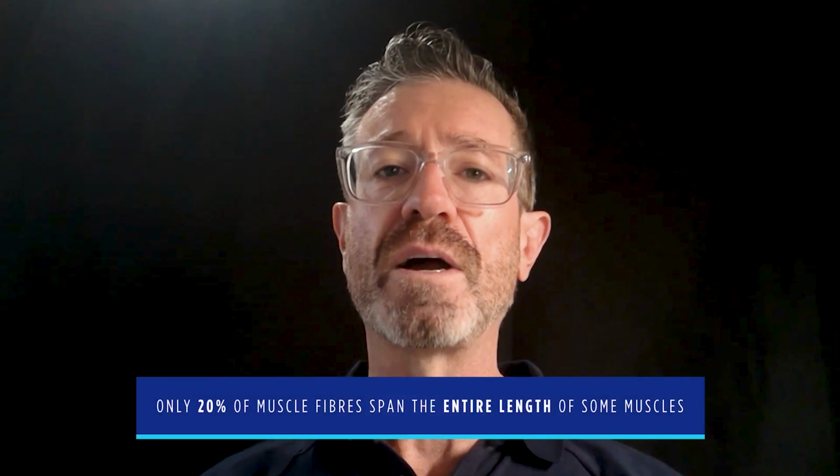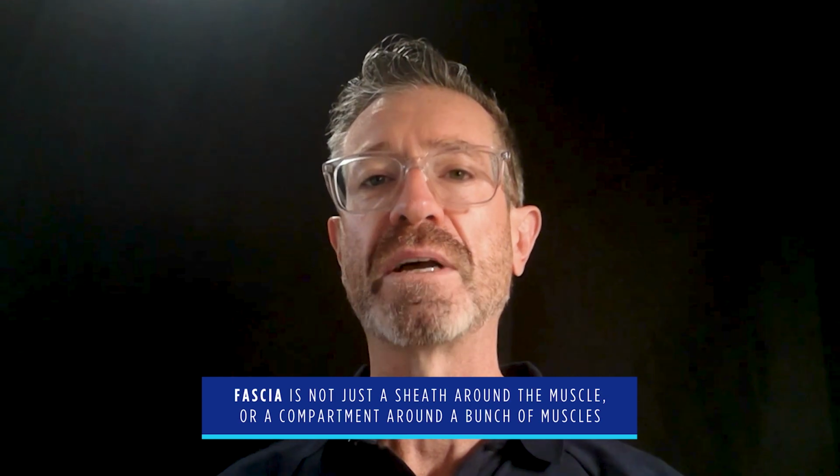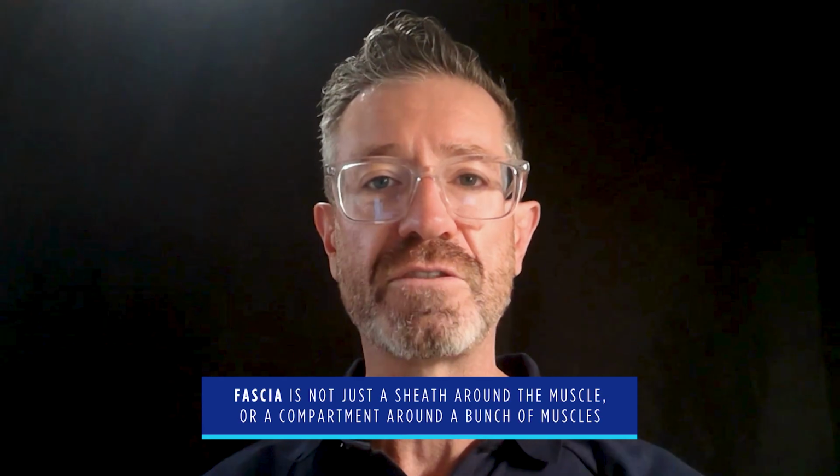One fascinating fact that I learned recently: did you know that only 20% of muscle fibres span the entire length of some muscles? The other 80% insert into fascial elements along the length of the muscle. So the line between muscle and fascia begins to blur. It's just not as black and white as we learned in our training or as we see in the anatomy books. Fascia is not just a sheath around the muscle or a compartment around a bunch of muscles.